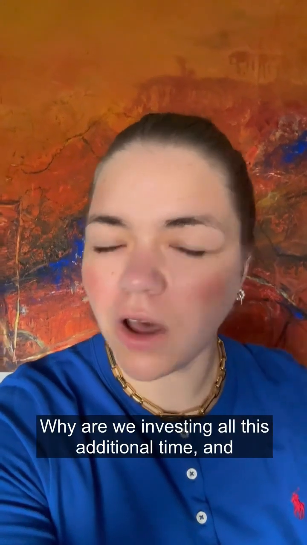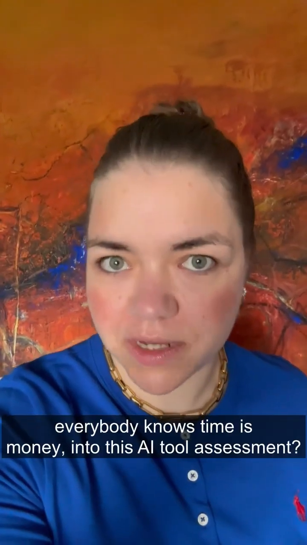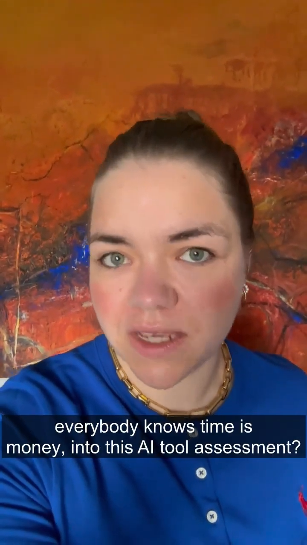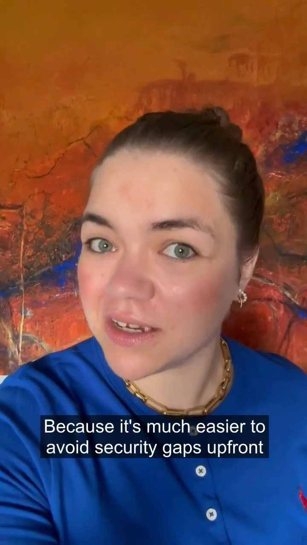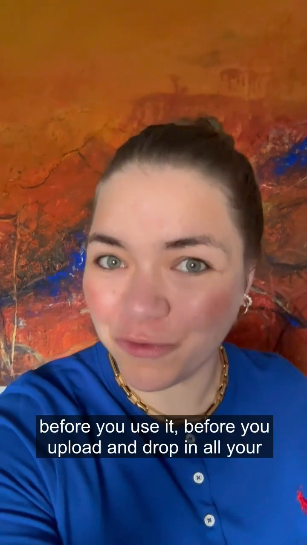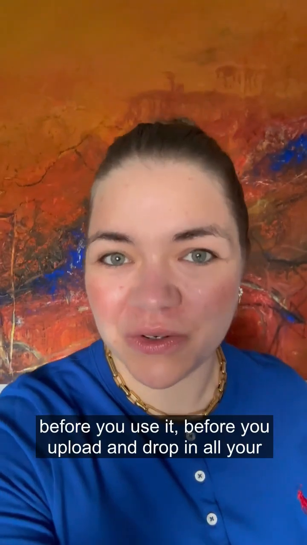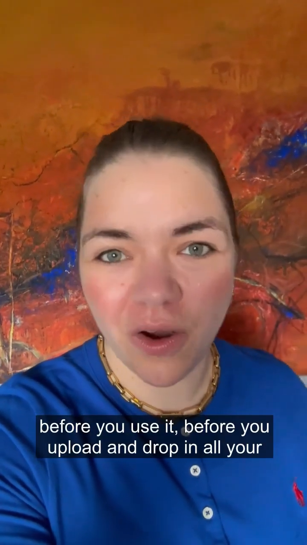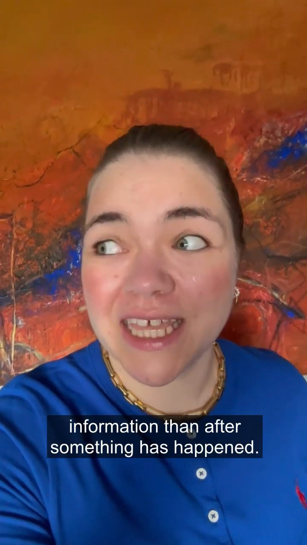Why are we investing all this additional time, and everybody knows time is money, into this AI tool assessment? Because it's much easier to avoid security gaps upfront before you use it, before you upload and drop in all your information than after something has happened.